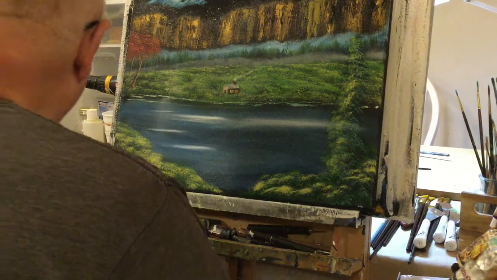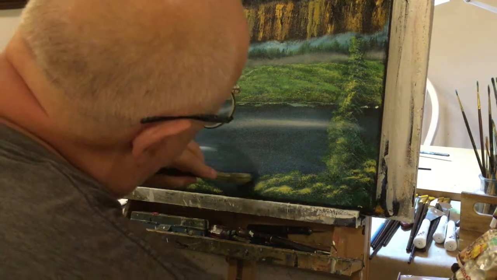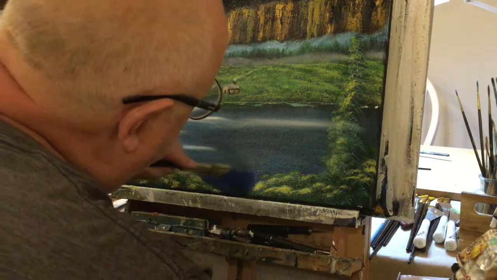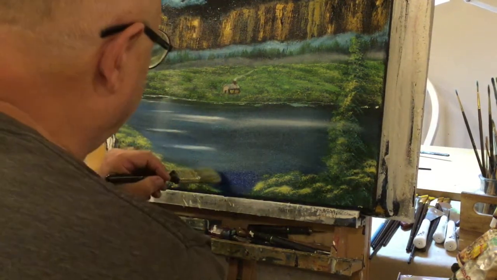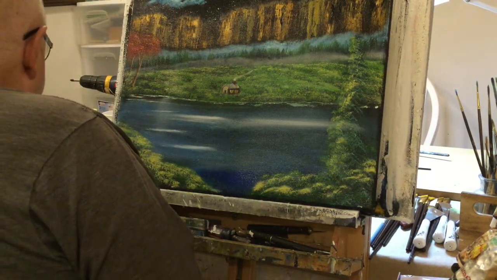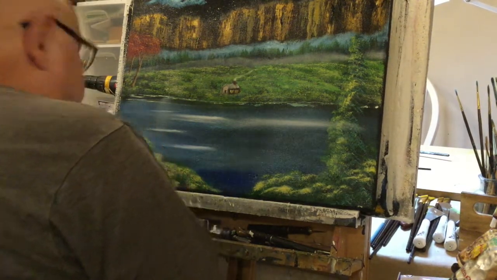So we're going to take some cobalt blue and kind of smush it in right around in here. Maybe like right about here. All right. Maybe pull it up a little bit. We might end up sticking a rock in here or something too. I don't know. We'll see.